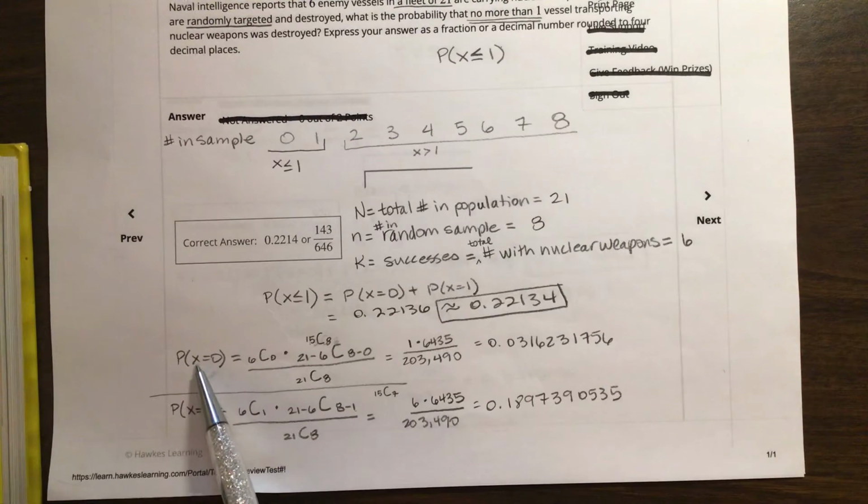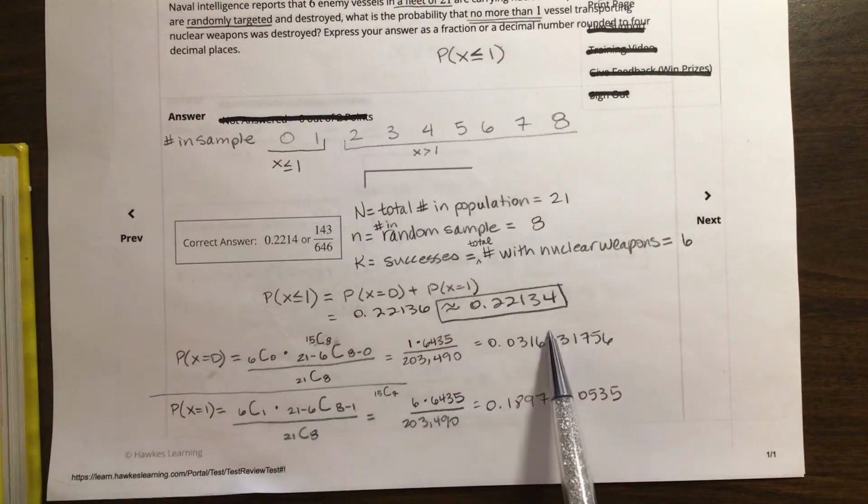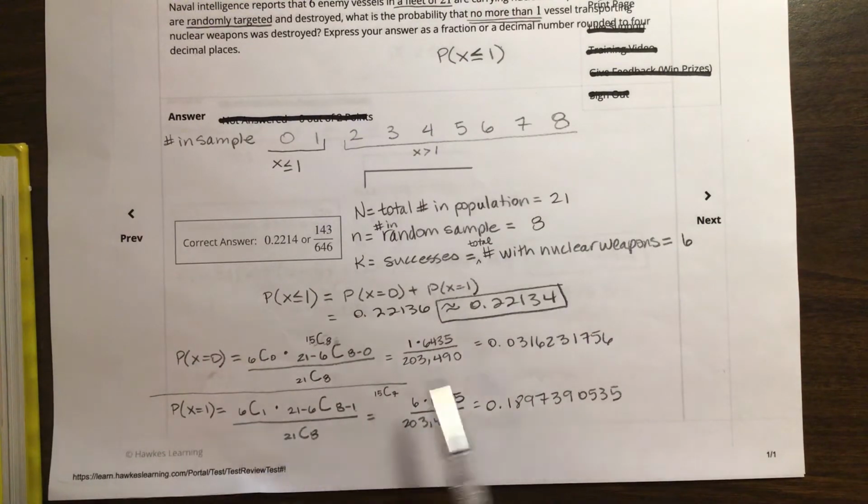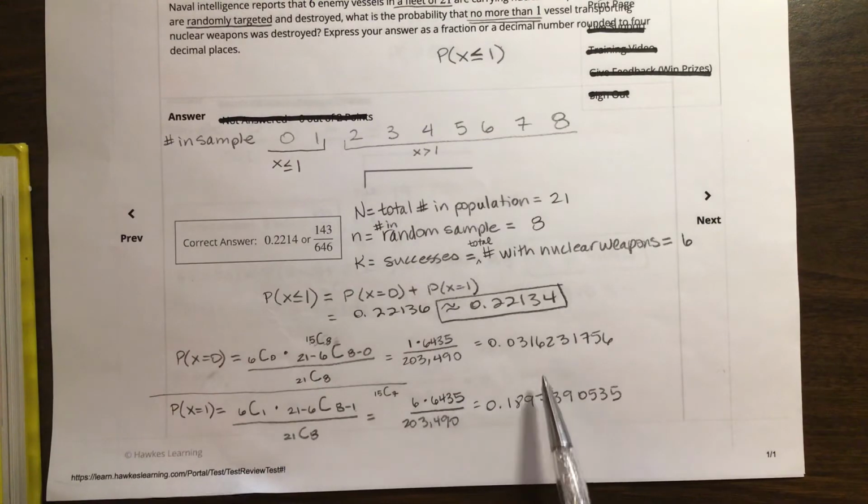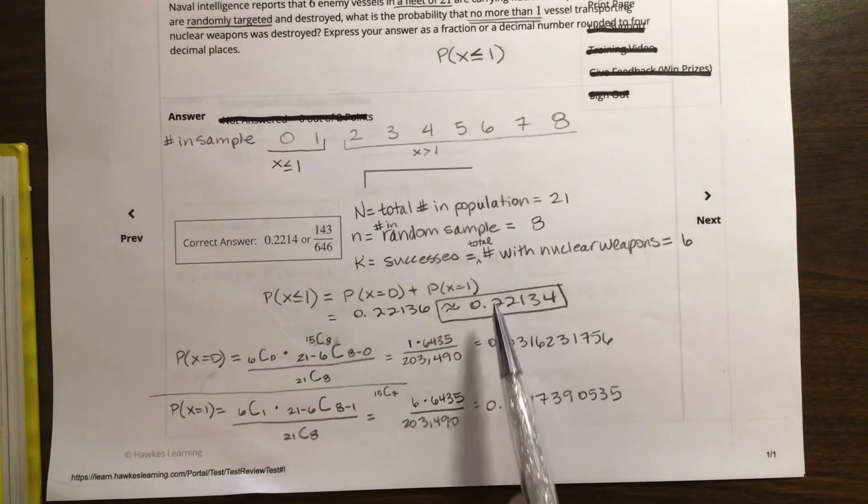I figured it out for 0. Here it is. Figured it out for 1. Here it is. Then we're adding these two numbers together.